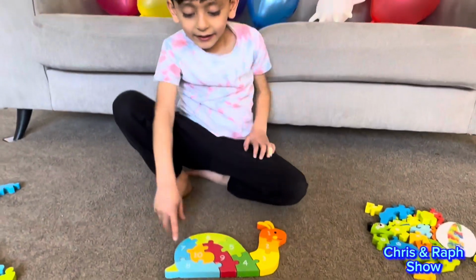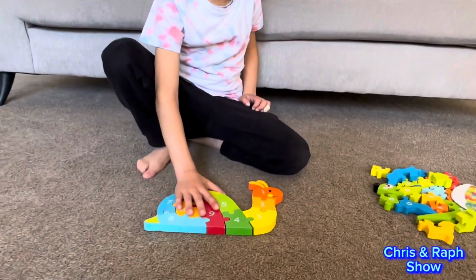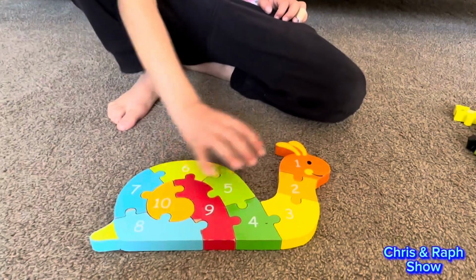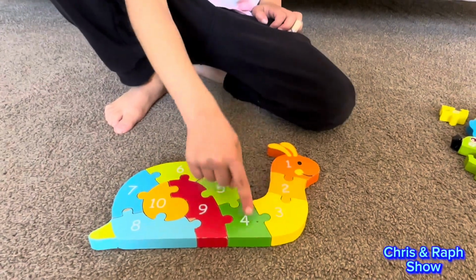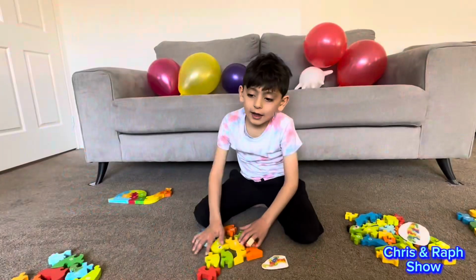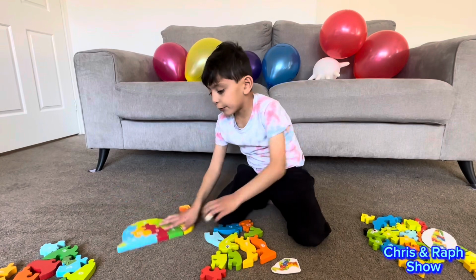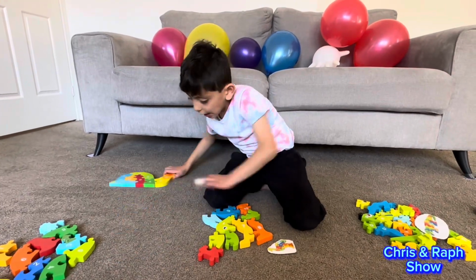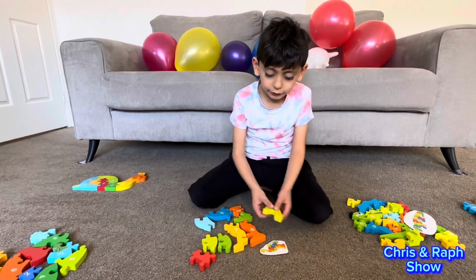10. Yay! Show us. Wow. 1, 2, 3, 4, 5, 6, 7, 8, 9, 10. I finished the snail. Now I'm going to start with the ostrich.